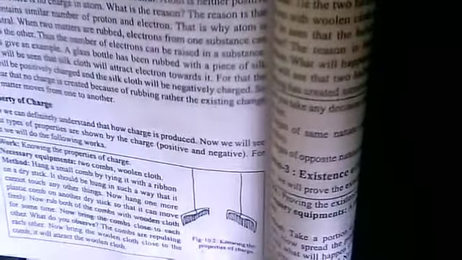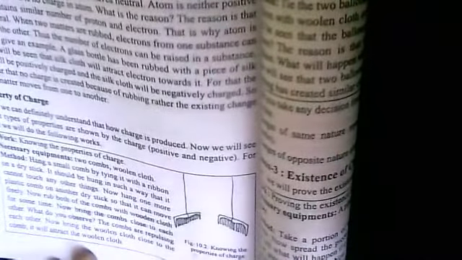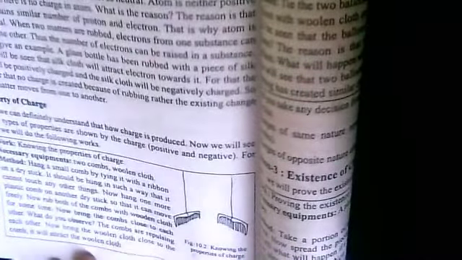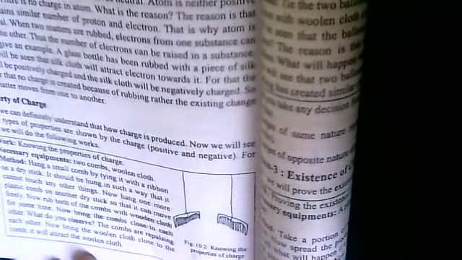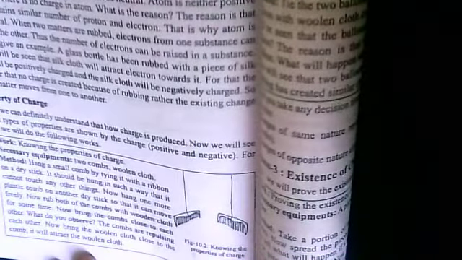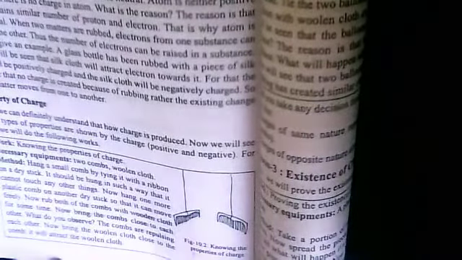Property of charge. Now we can definitely understand how charge is produced. Now we will see what type of properties are shown by the charge, positive and negative. For that we will do the following work. Knowing the properties of charge. Necessary equipment: 2 combs, woolen cloth.